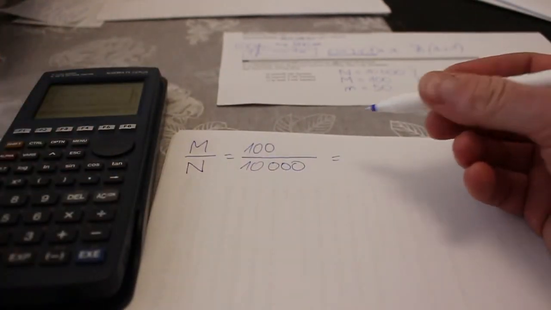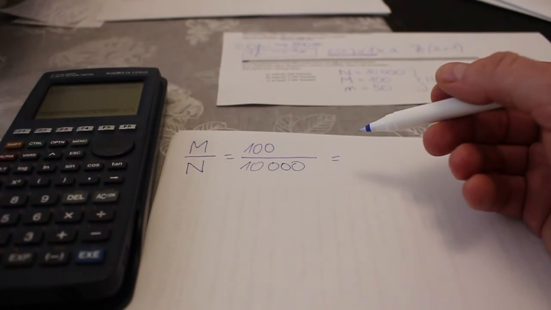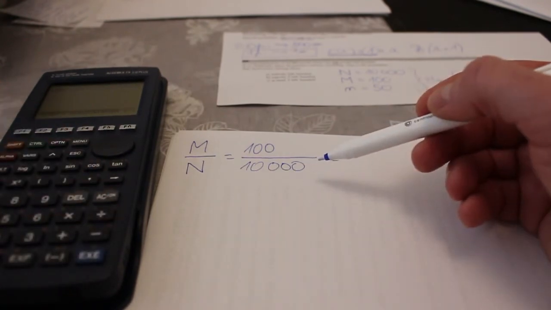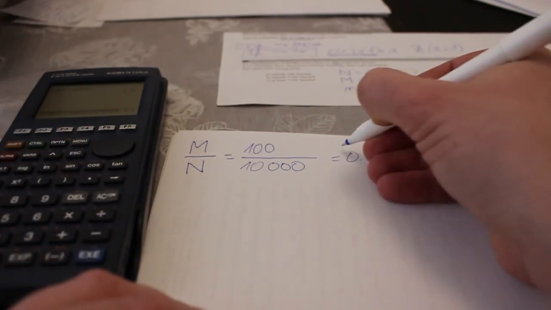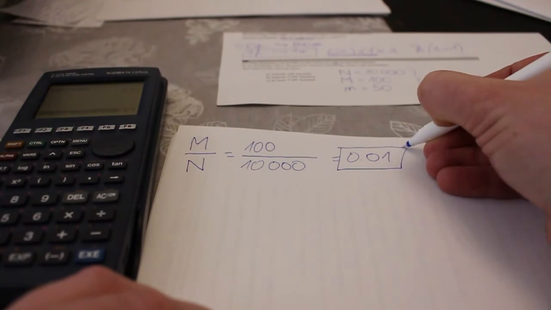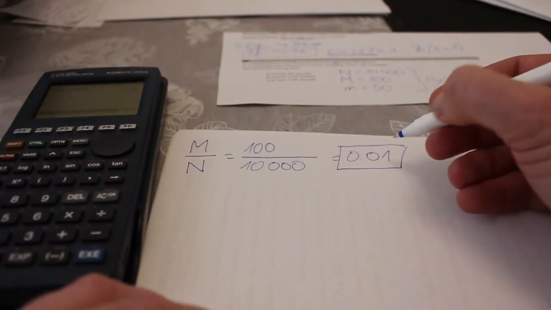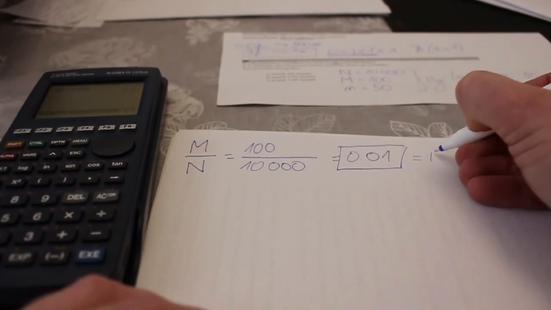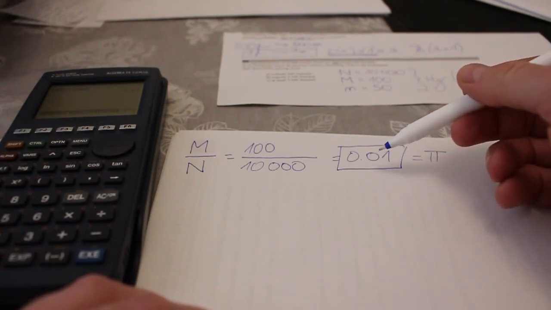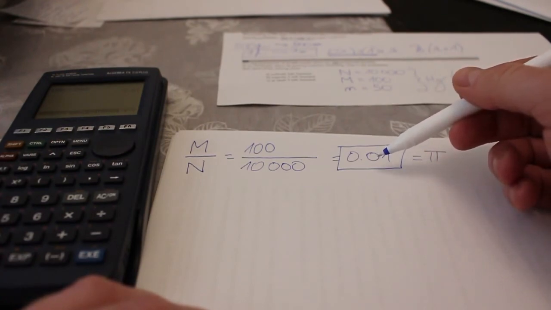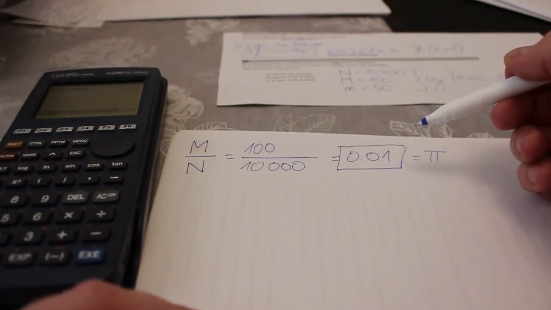The result, 100 divided by 10,000 is equal to 0.01. What is it, this value? This is the probability. This is the probability that I will select left-handed person from the population, yes?